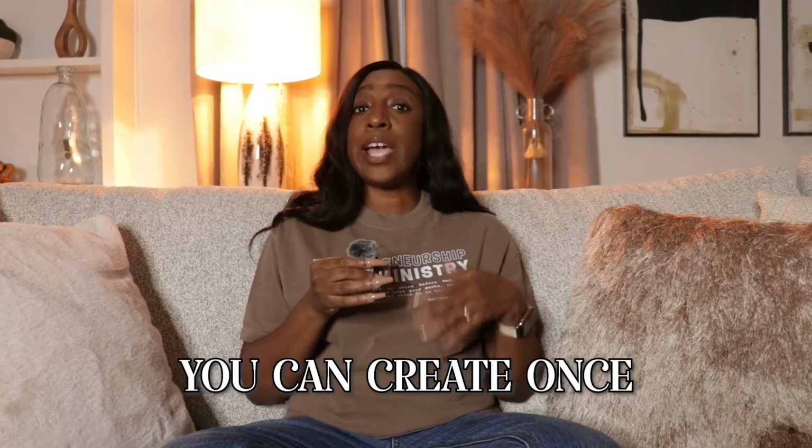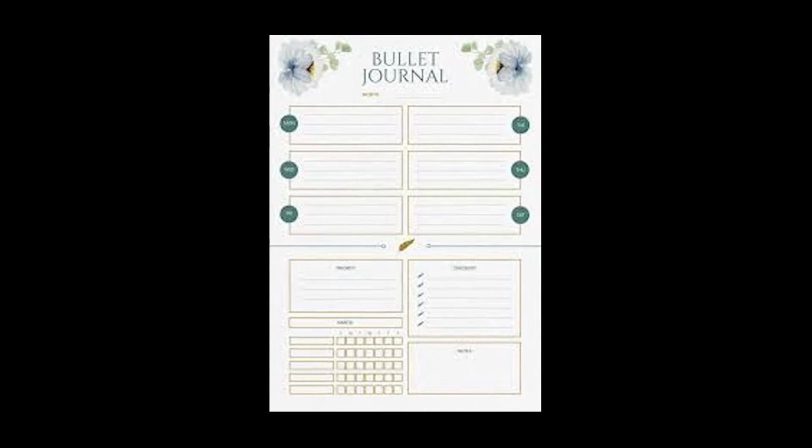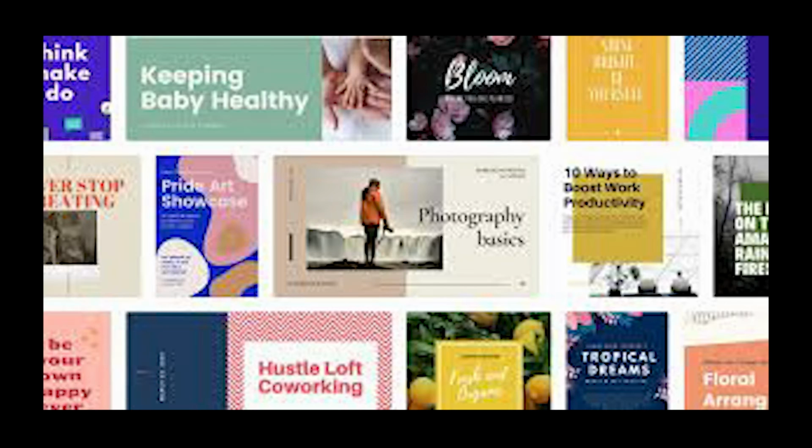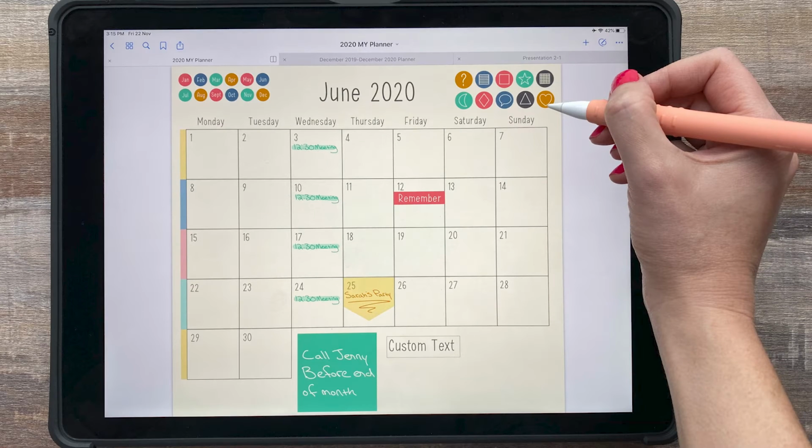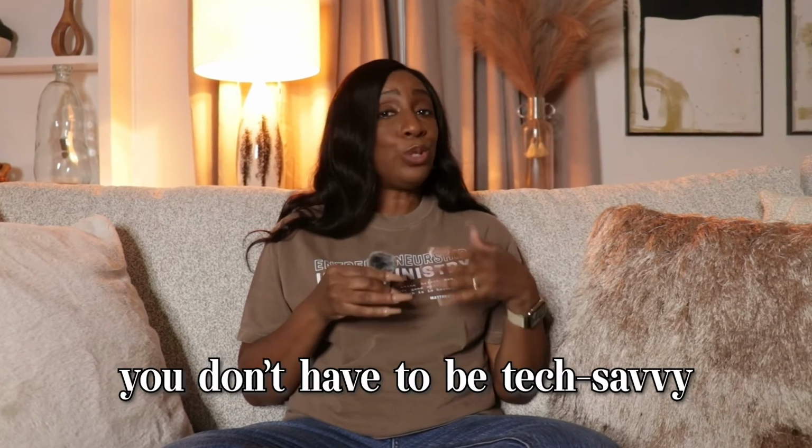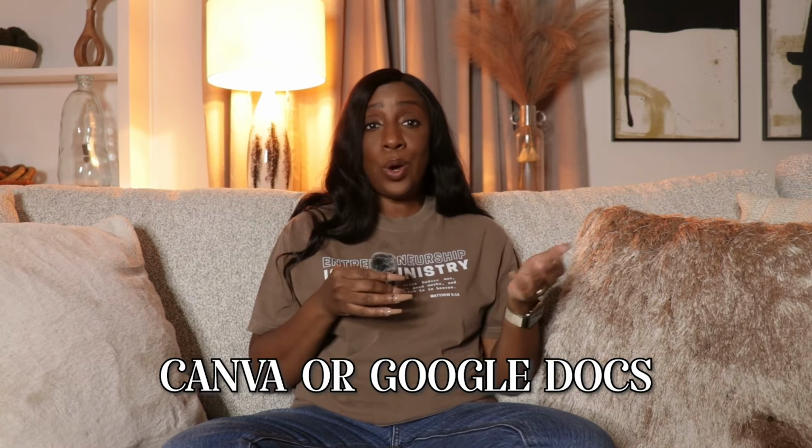Let's clear this up. A digital product is anything you can create once and sell online. No physical delivery required. Think about things like printable journals, Canva templates, checklists, digital planners, budget sheets, guides, and workbooks, or even simple plug-and-play templates. And let me stop you here. No. To create these, you don't have to be tech savvy. Most of these can be created using free tools you already have, like Canva or Google Docs.